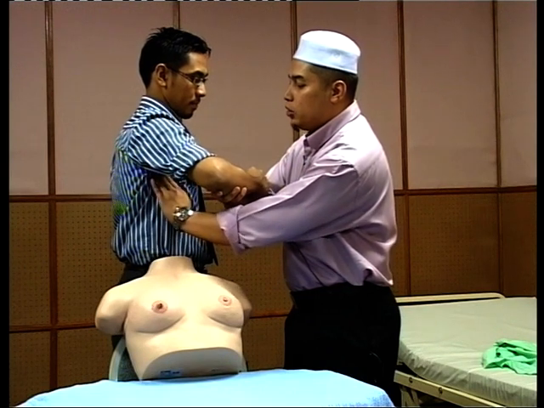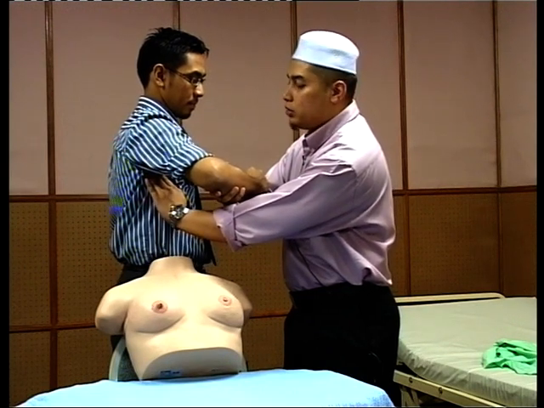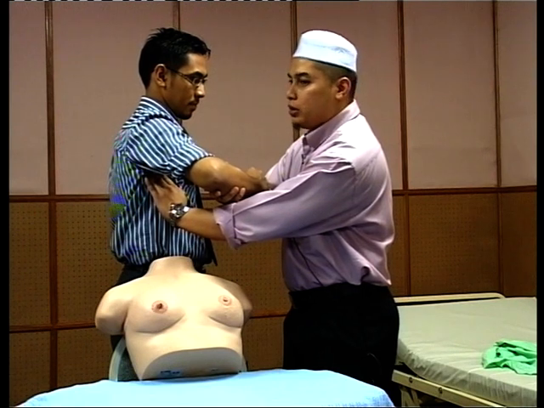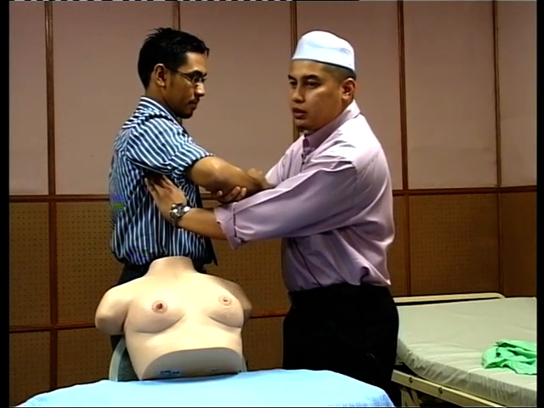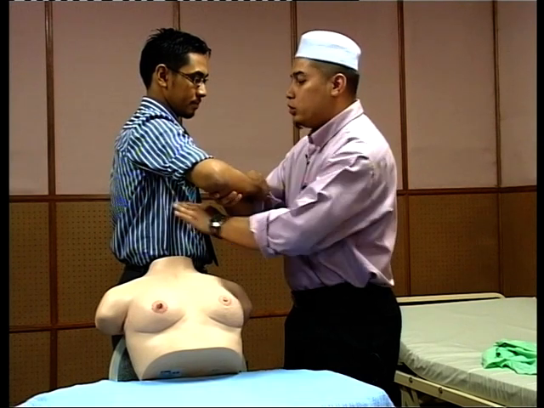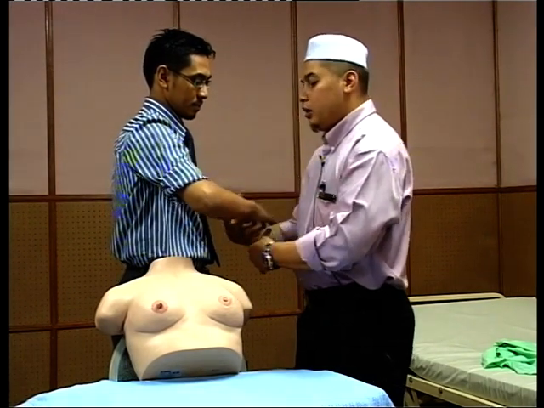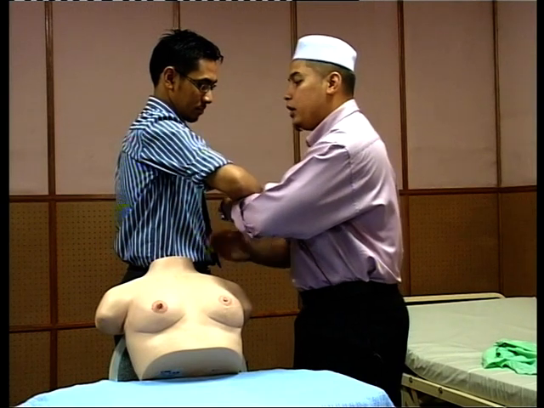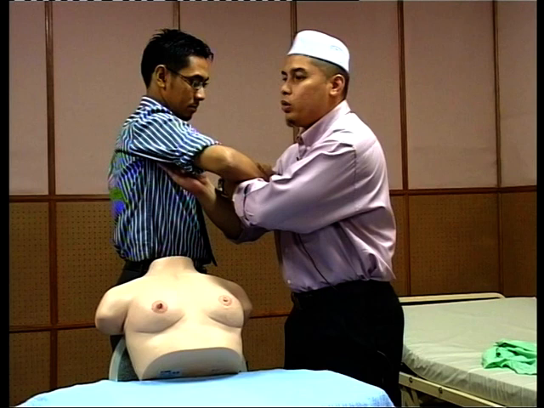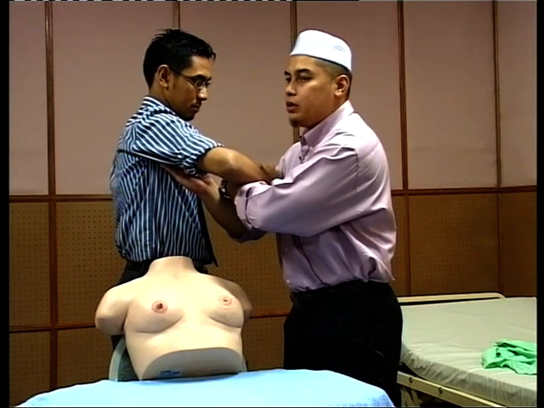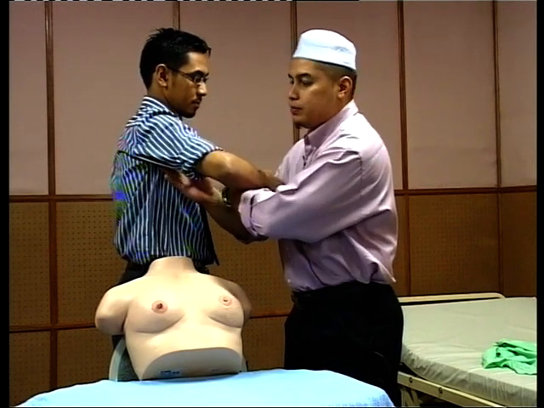Next, go slightly lateral around the posterior axillary line, where you can find the posterior axillary lymph nodes. The last group is the lateral part, where you change your hand again and palpate at the starting point of the upper limb, which is the lateral part of the axillary lymph nodes.